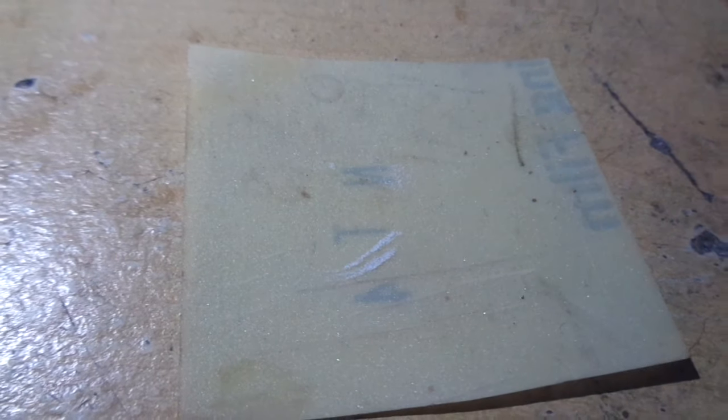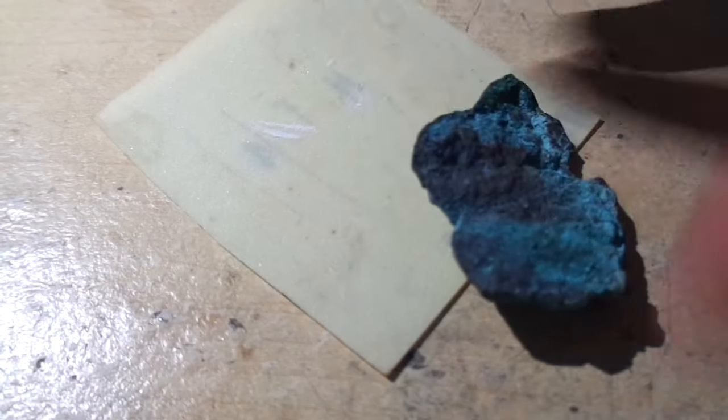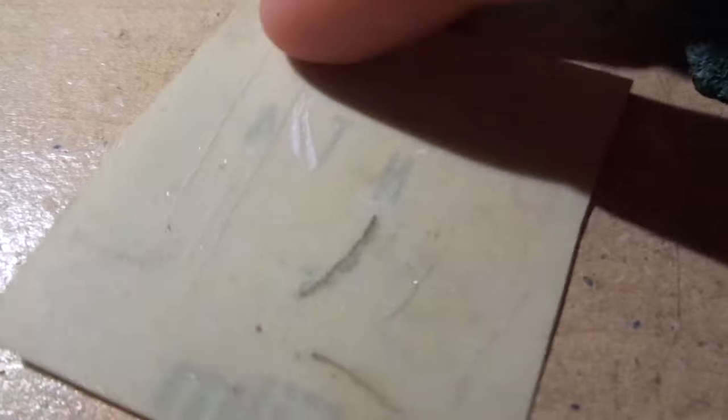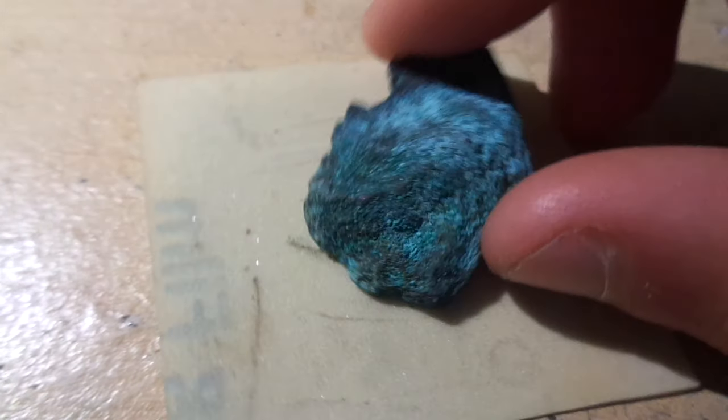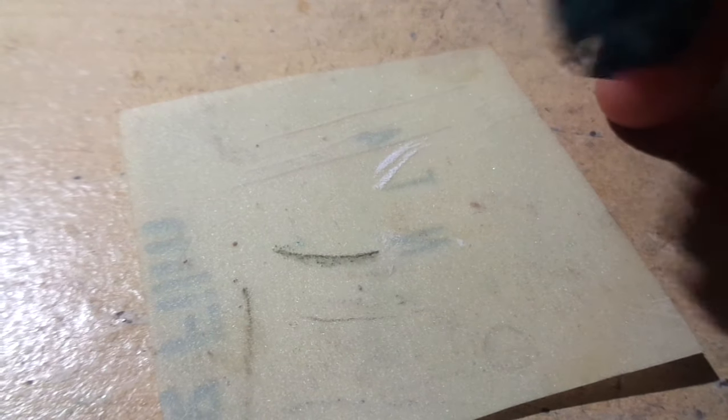With malachite, which is green, it gives off a green streak. Well, it's kind of green and black, but it's not pure, because it's a little bit of malachite on a matrix.